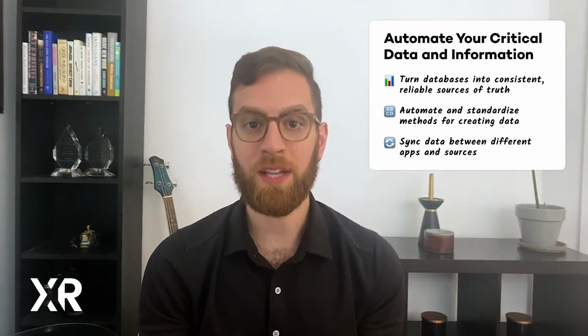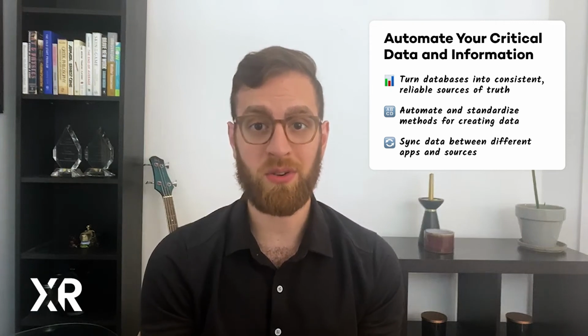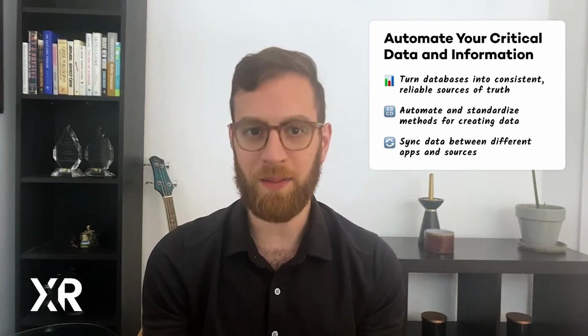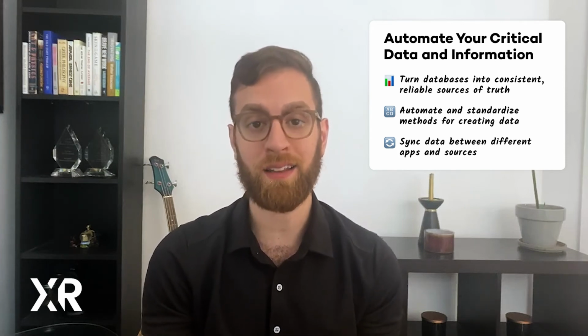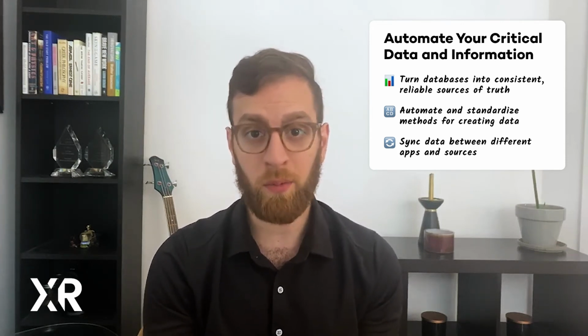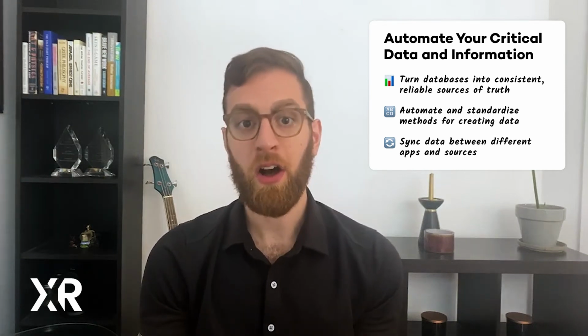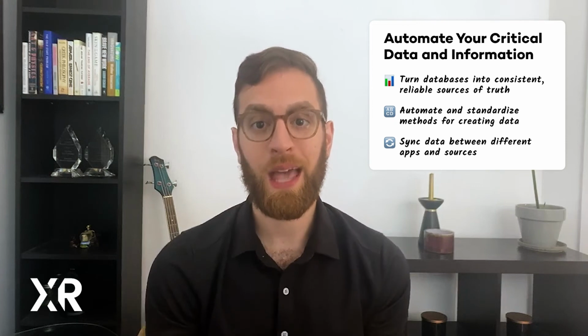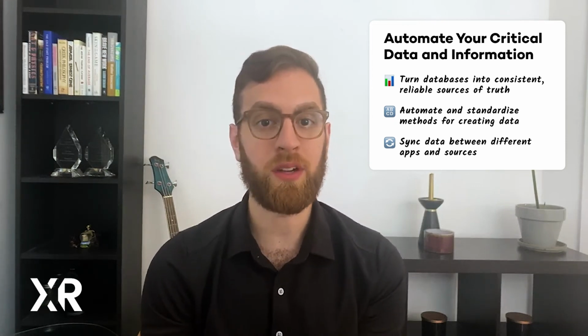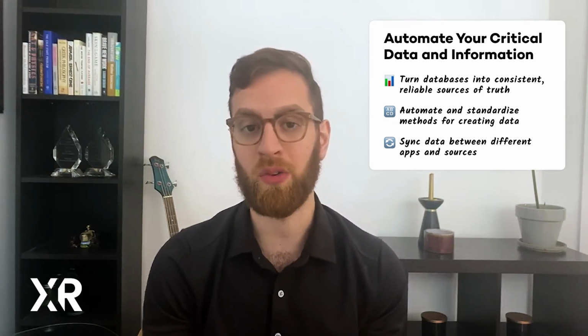You can create automations that funnel your data from several sources into a single database or document, or establish a single approved method for creating and updating data in the first place, like filling out a form or using one specific app. Automating your data will create reliable and accessible sources of truth. It will make it easier for everyone to do their jobs and will reduce errors across the board.